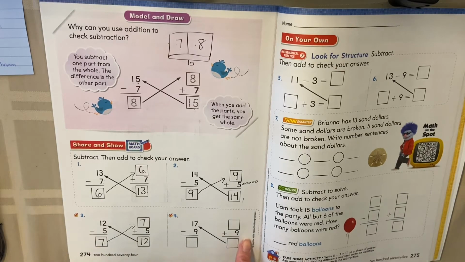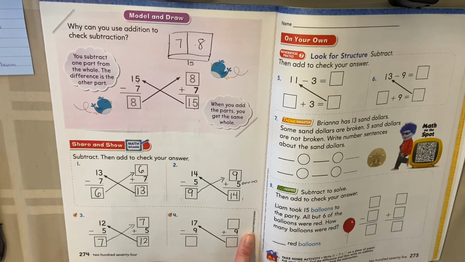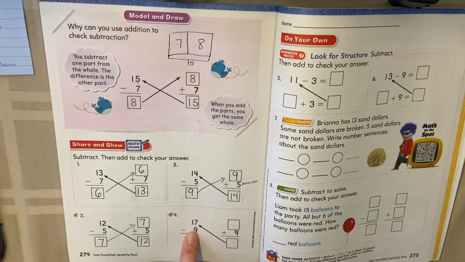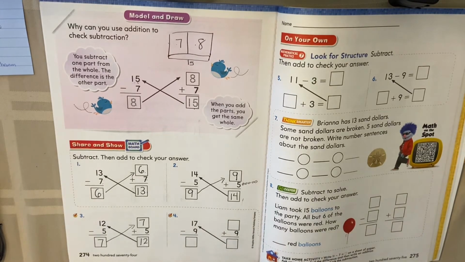I'd like you to try number 4. Pause the video. I want you to subtract 17 minus 9. See what you get. And then make it into a plus problem. Take this problem, turn it into a plus problem. Hit play when you're ready to check.